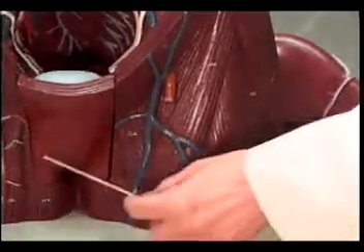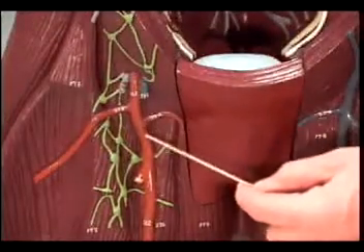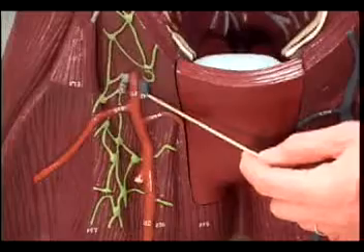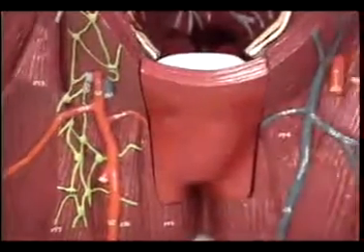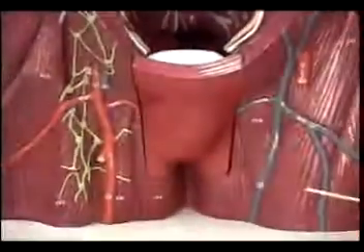Let me go to the other thigh here, and I can see the femoral artery, femoral vein, and that's the femoral nerve. That's very typical. Arteries, veins, and nerves travel together.